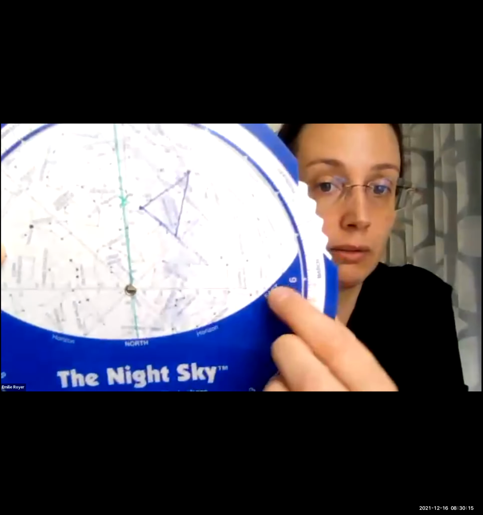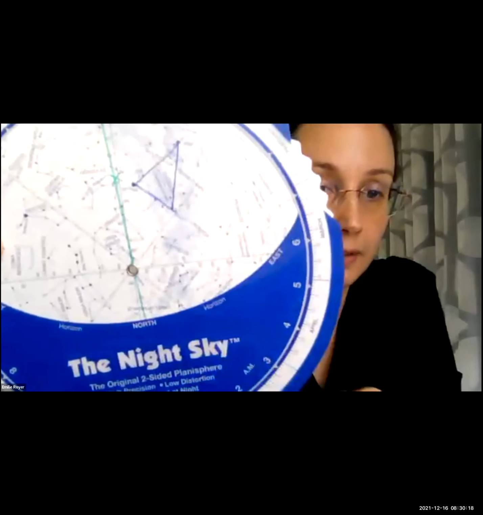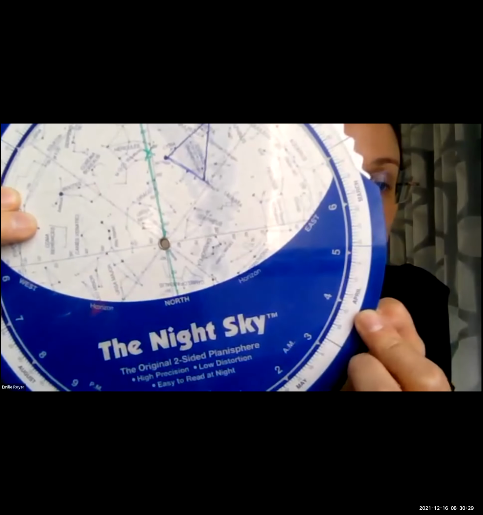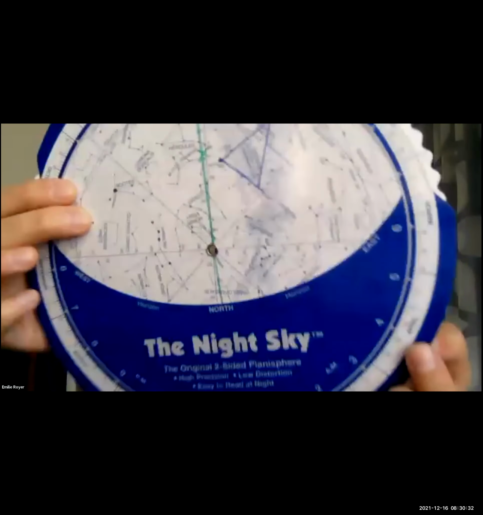So now if I ask you, let's say on April 15, at what time will the Andromeda constellation be rising? Well, then you will put Andromeda on the east horizon, and you will look at the corresponding date. So if we're looking at April 15, you will see that Andromeda is rising at about 4 a.m.